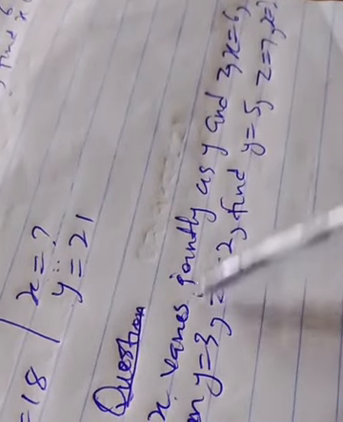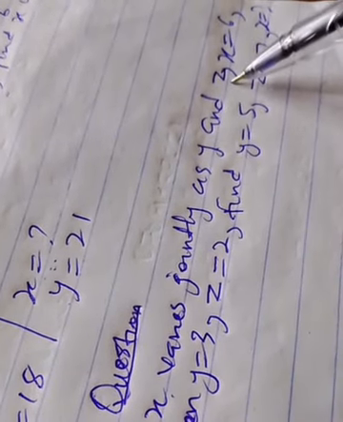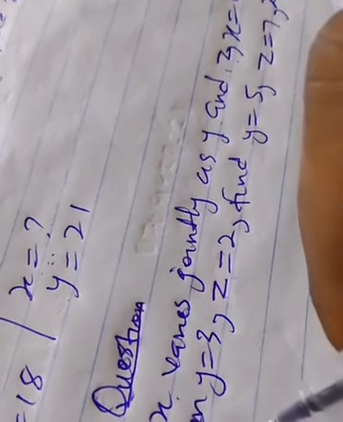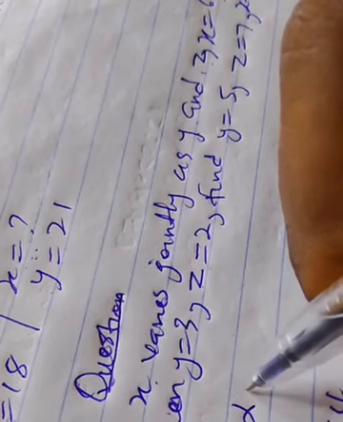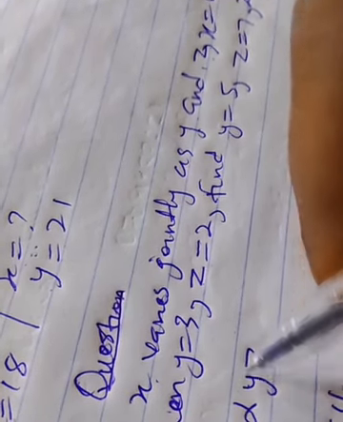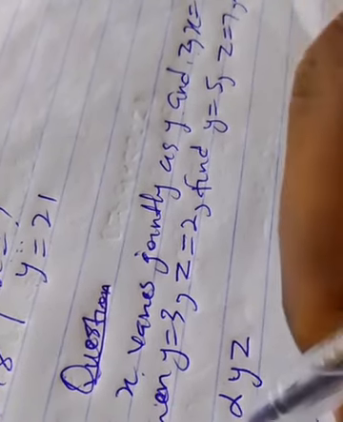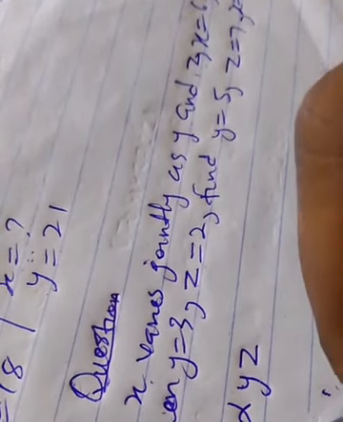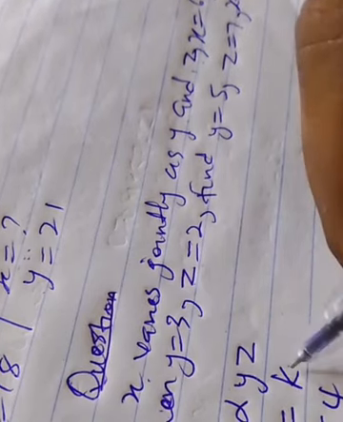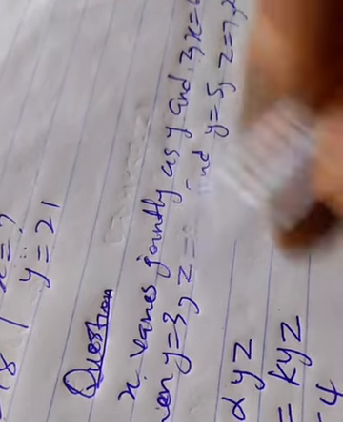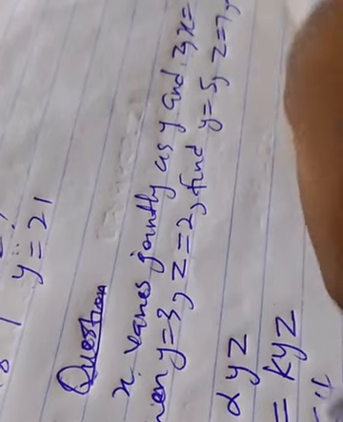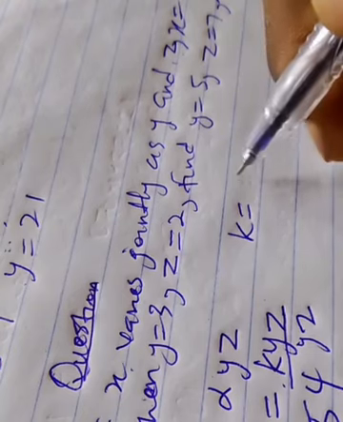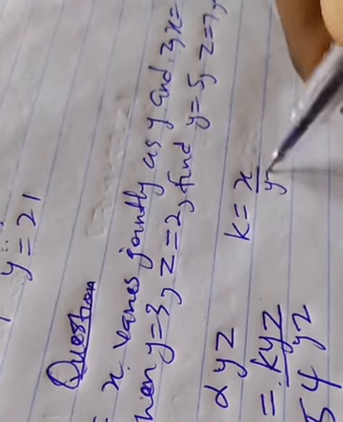It said if x varies jointly as y and z, x varies jointly as y and z. That jointly alone means it's a form of multiplication. So you just write x directly proportional to y and z. Then the next step is you introduce a proportionality constant, which is x equal to kyz. Now if you can get this, the next step is just divide both sides by yz so that you can get k. So k is equal to x over yz.